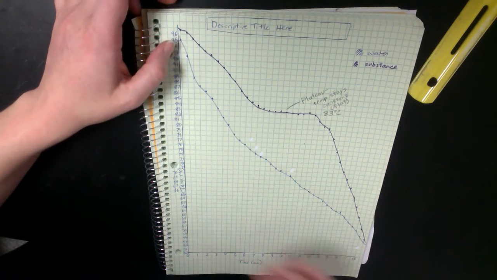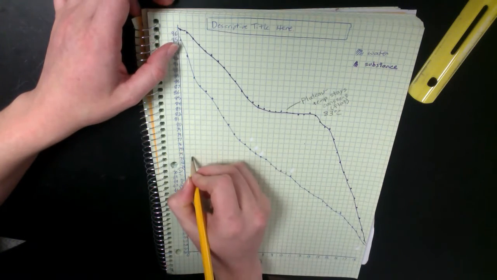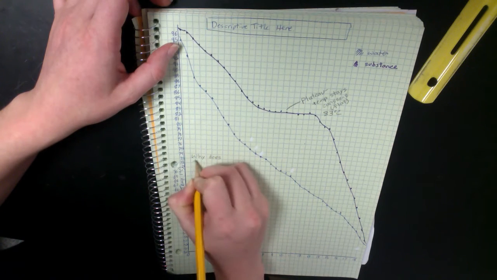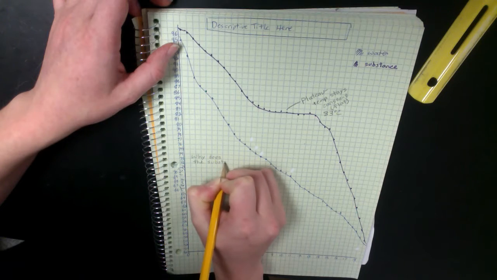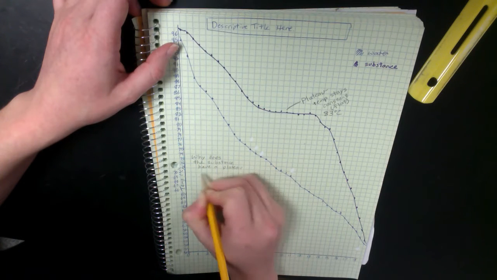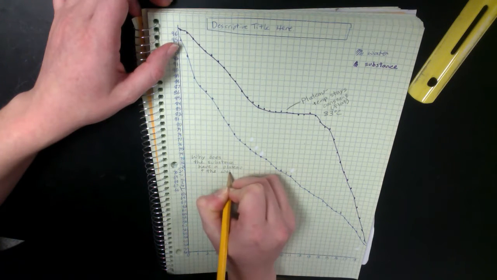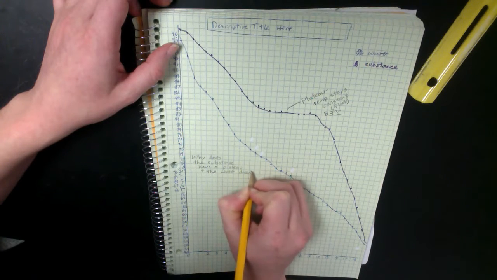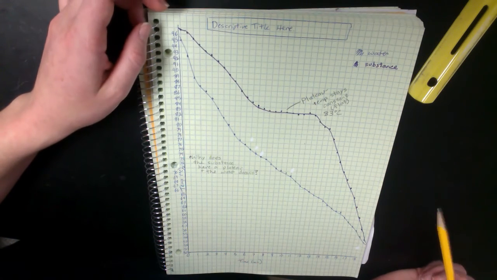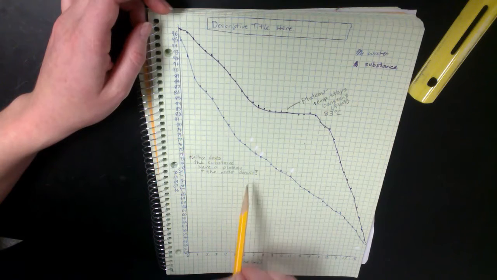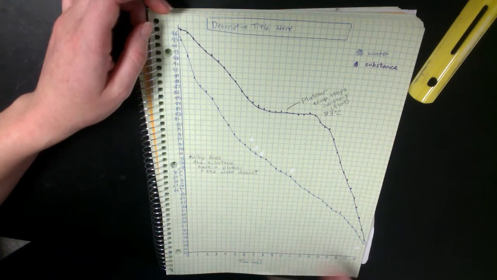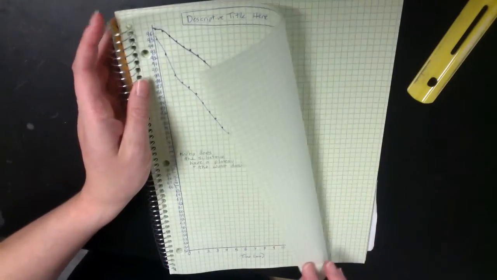The last thing I want you to do is I want you to think about this question. Why does the substance have a plateau and the water doesn't? Okay? I want you to think about it, try and figure out why, and then answer this question wherever you have room. So it could be in a little empty space of your graph like this. It could be down here. It could be on the previous page. It could be on the next page if you need it to be.